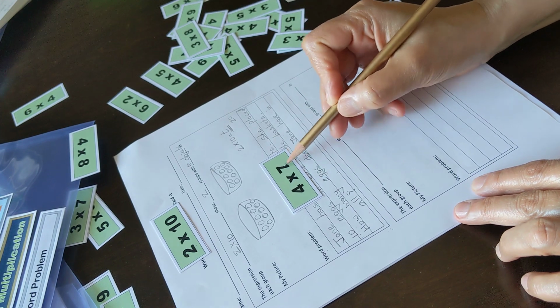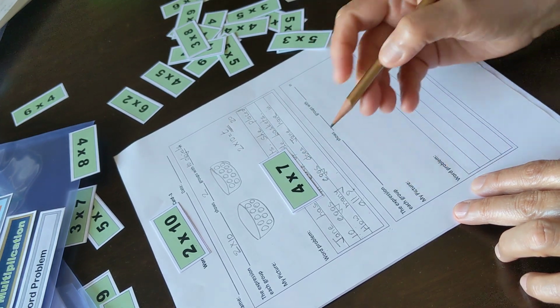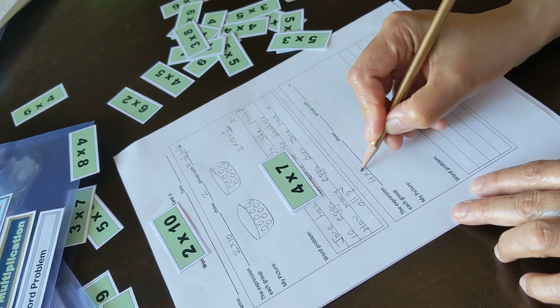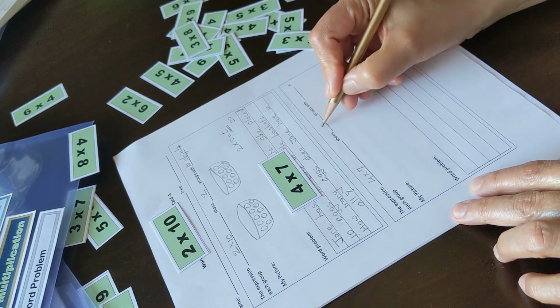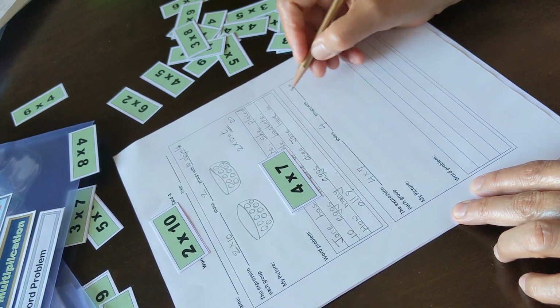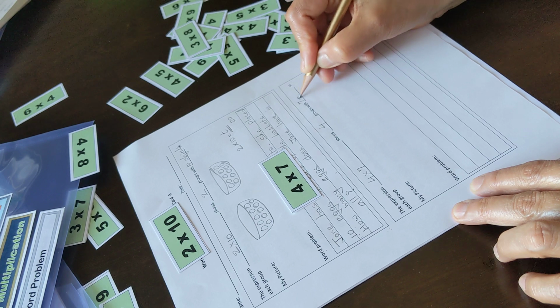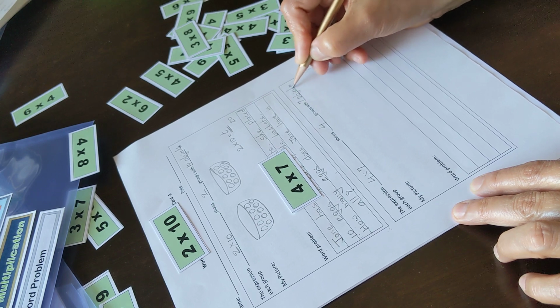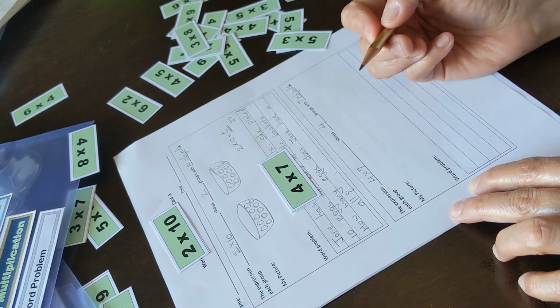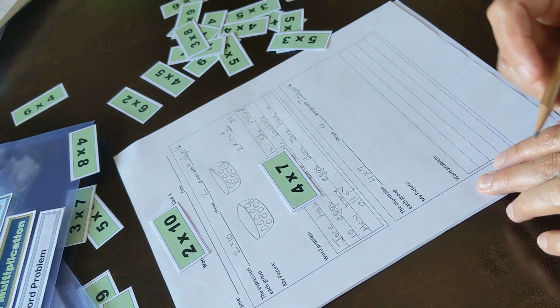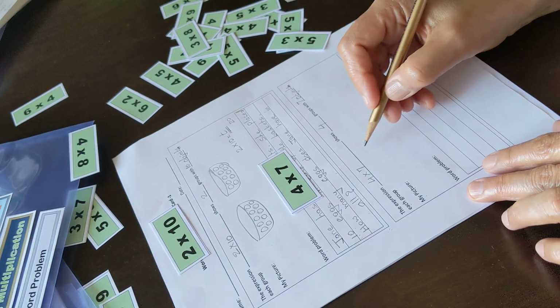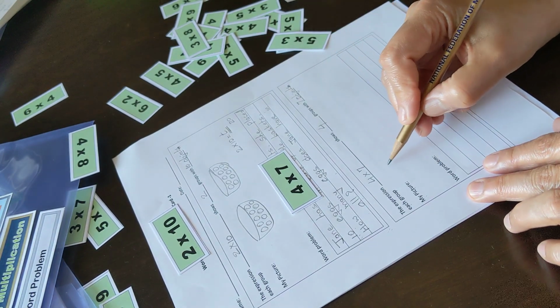4 times 7. The expression 4 times 7 shows 4 groups with 7 objects in each group. So my picture, let's make cakes.